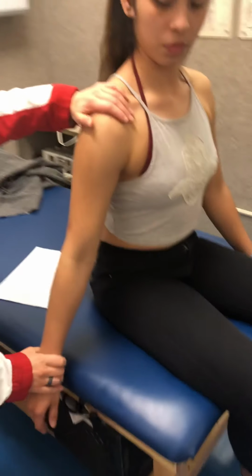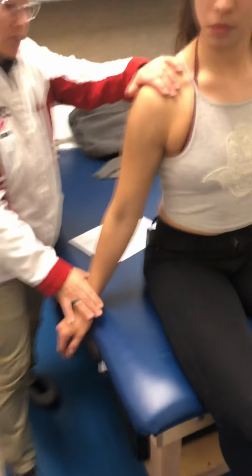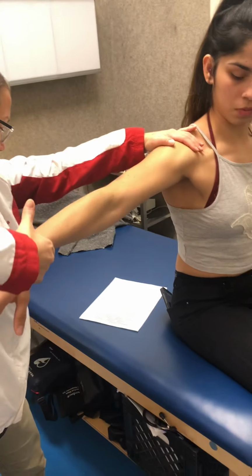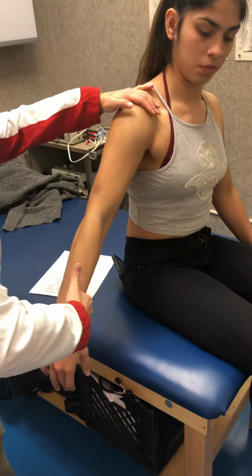Then for abduction, supraspinatus and middle deltoid, just going to push up and out, abduction, push, push, push. Then adduction, back down, pull in, pull, pull, pull. Pec major, latissimus dorsi. So now for internal and external rotation, you could do it here or up at 90.